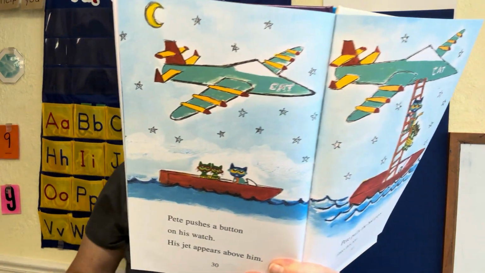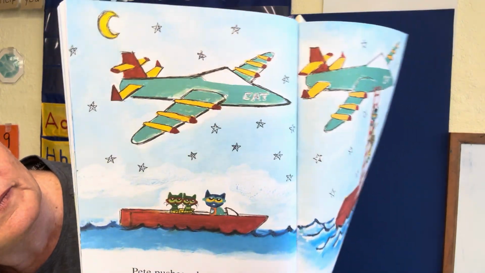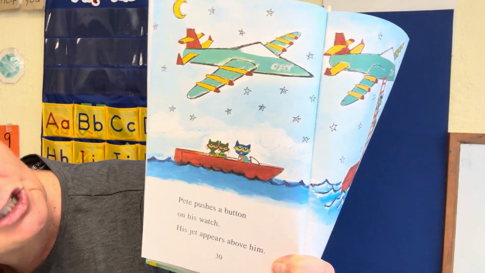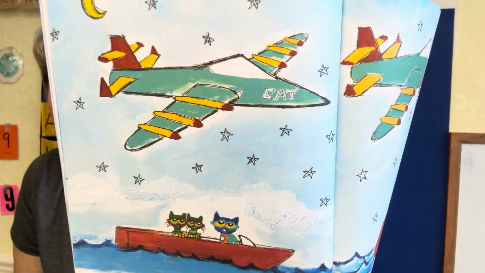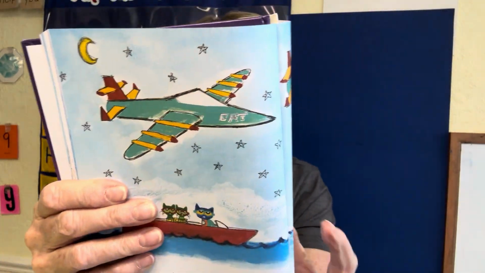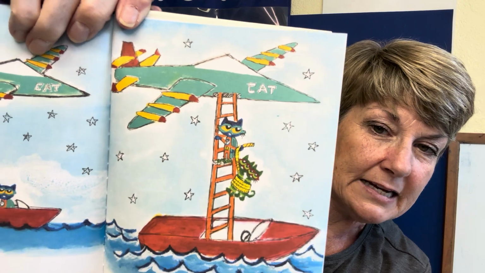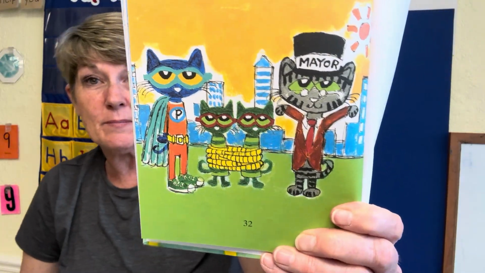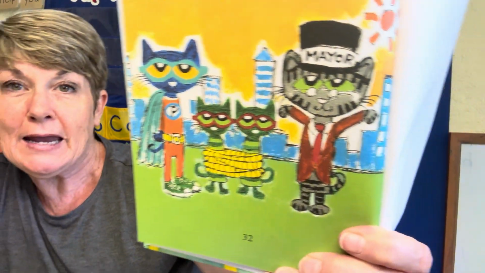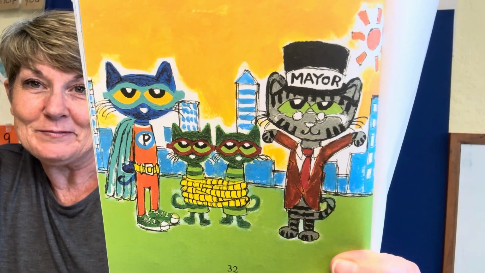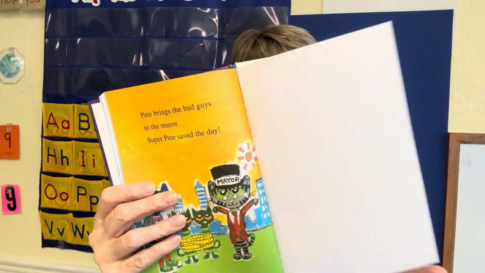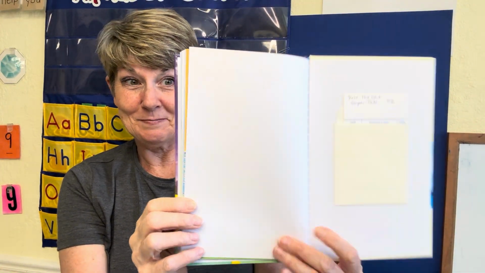Pete pushes the button on his watch. His jet appears up above him. Check it out. Pete pulls the bad guys up to his jet. He brings the bad guys to the mayor. Super Pete has saved the day. The end. Do you ever pretend that you're Super Pete and you help save the day?